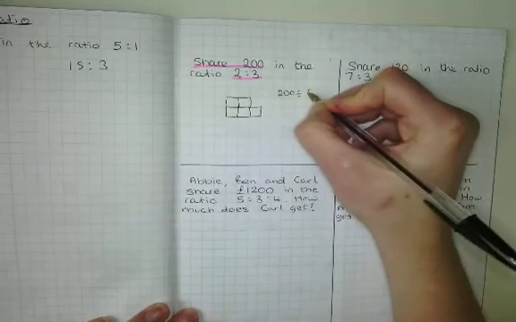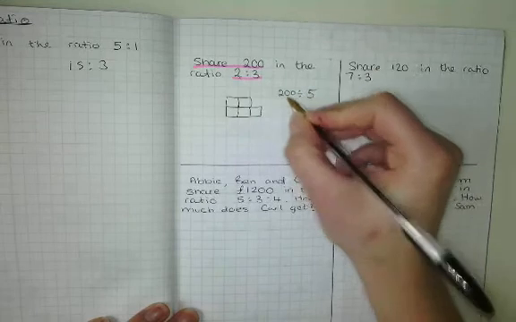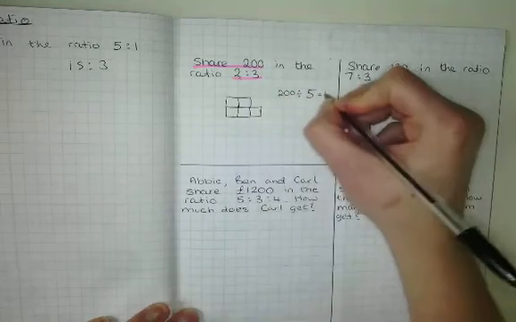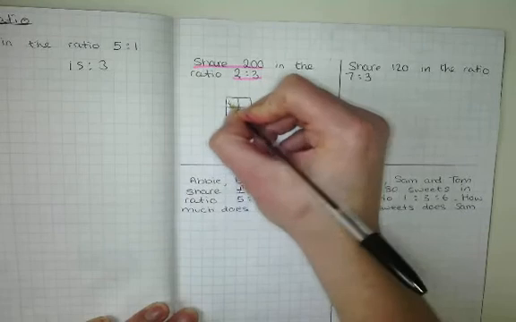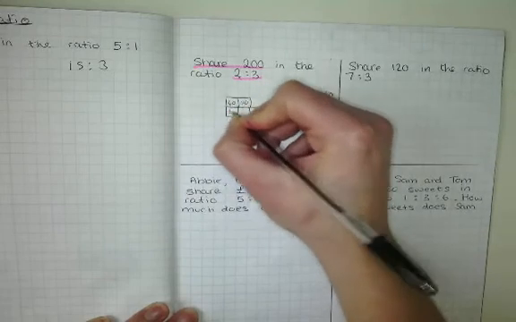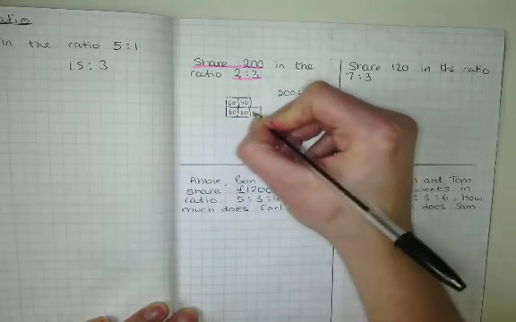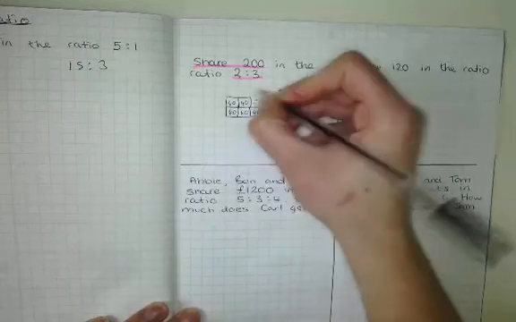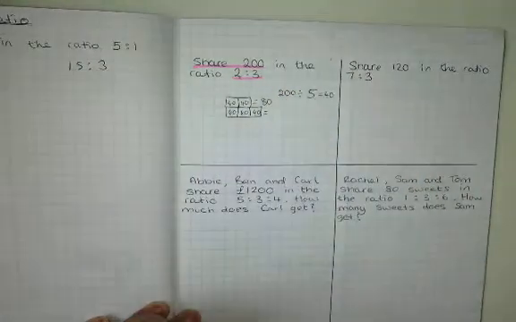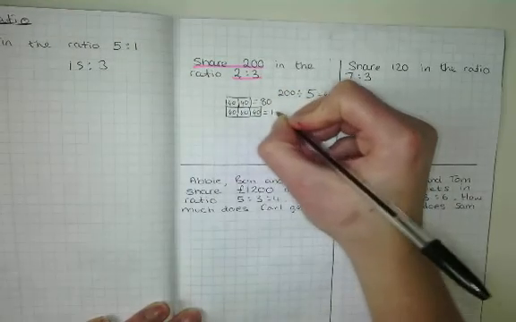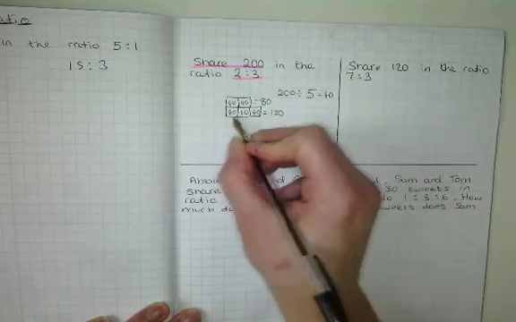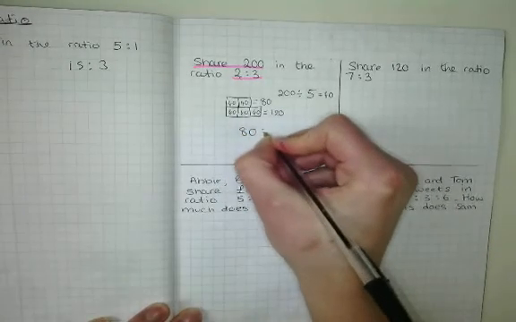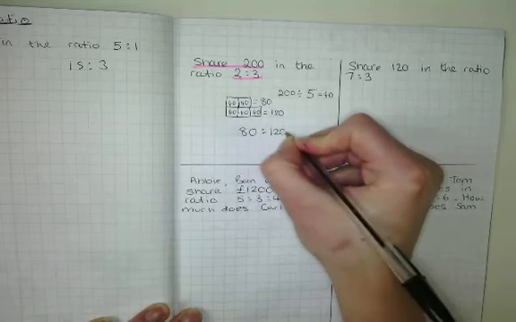into these 5 boxes. So 200 divided by how many boxes I've drawn out, which gets me 40. I put 40 in each box. Now once I've done that, I can add each row up. 80. This one is 120. I could have just done 3 times 40. So this is now 80 to 120.